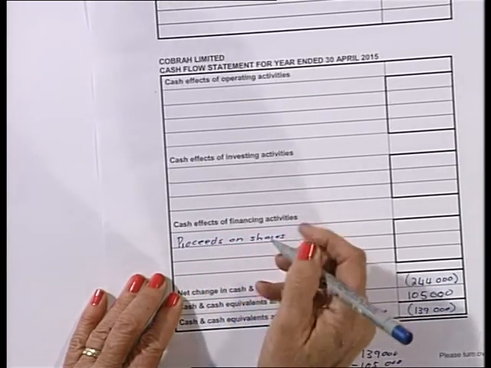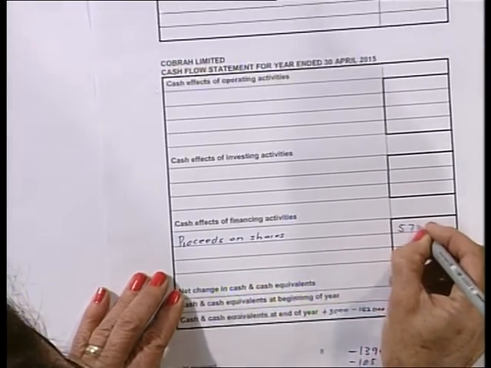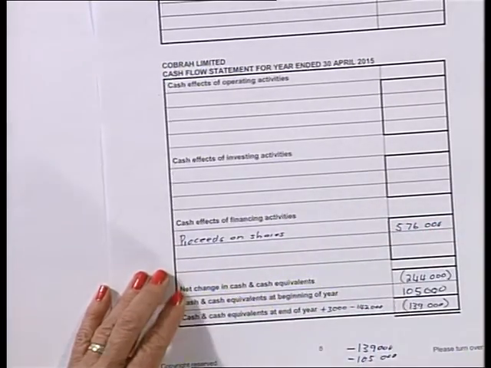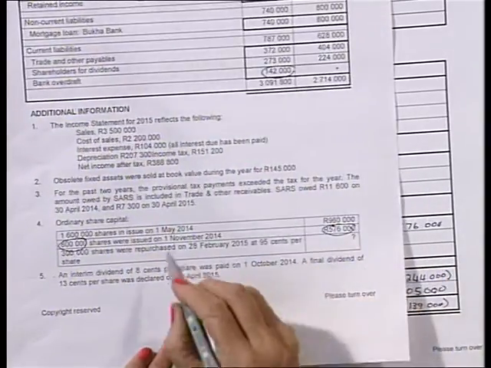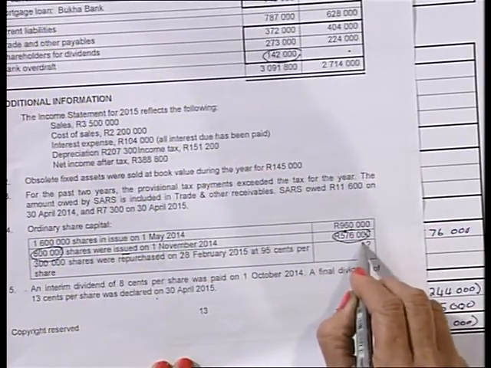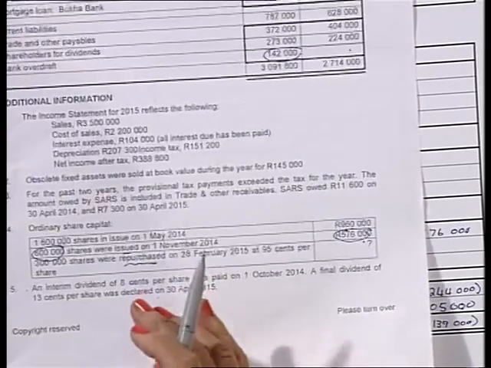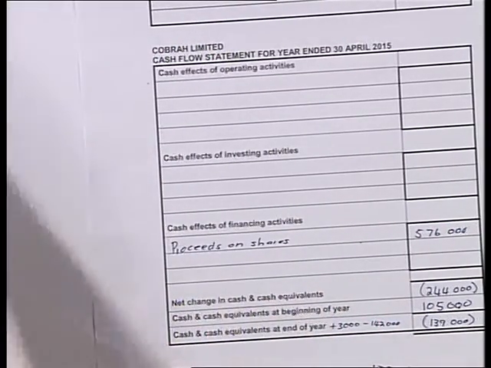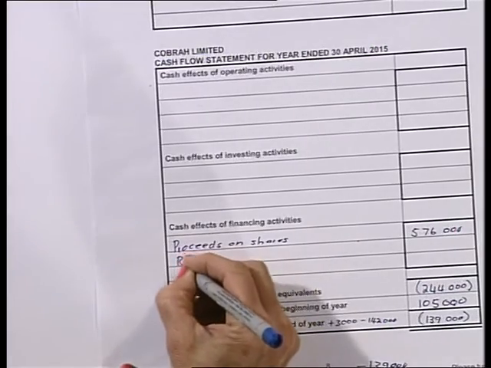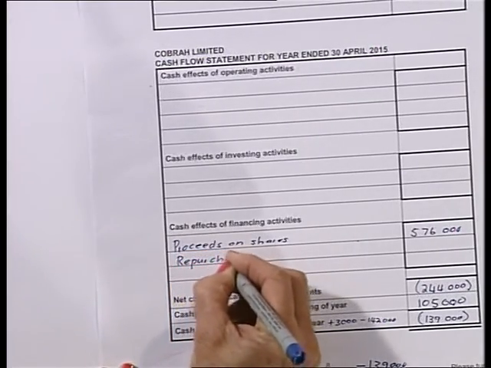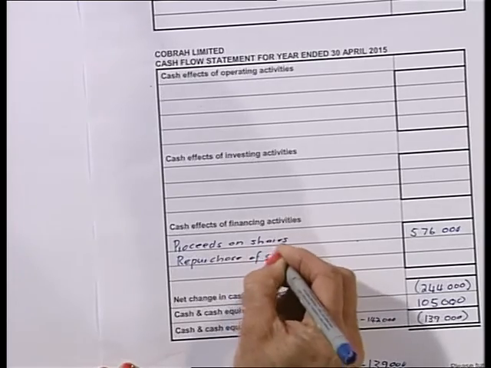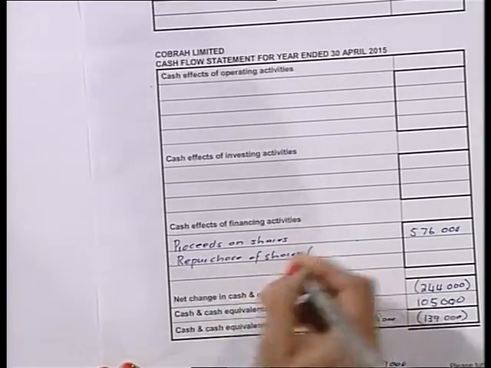Now we're going to write here, under our financing activities, the proceeds on shares issued. And the answer for that was 576,000. And you only can look at the information here. Issued was 576, but we also repurchase shares. It means we buy it back from our shareholders, so we're going to spend money, so it's going to be an outflow. And how many shares? We write here, repurchase of shares.